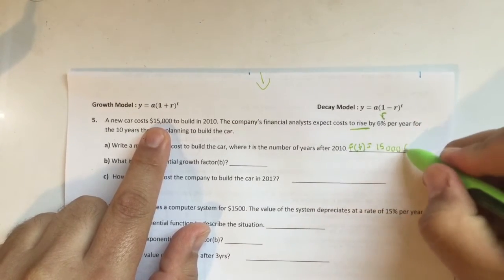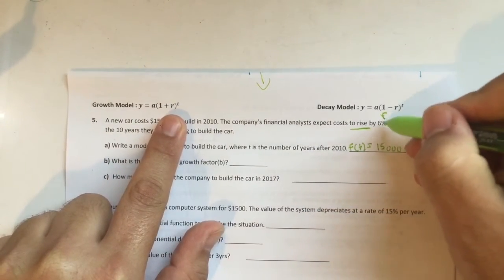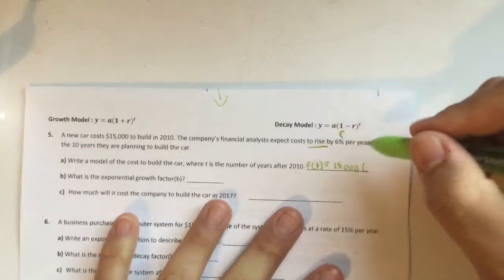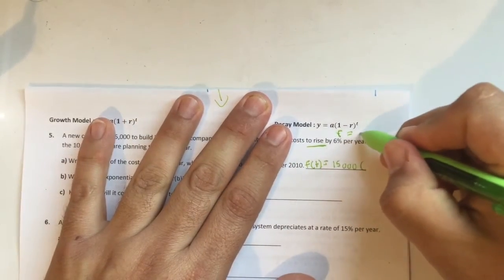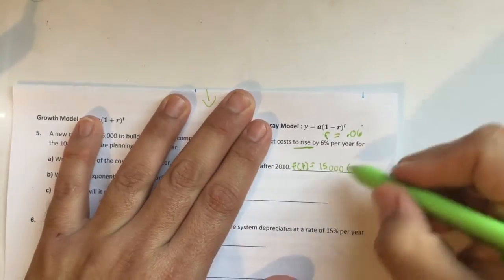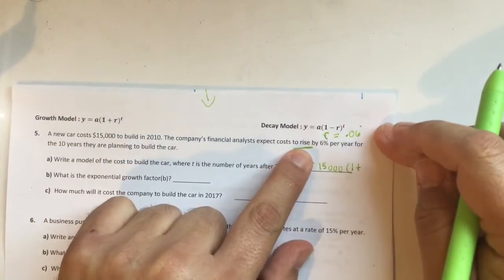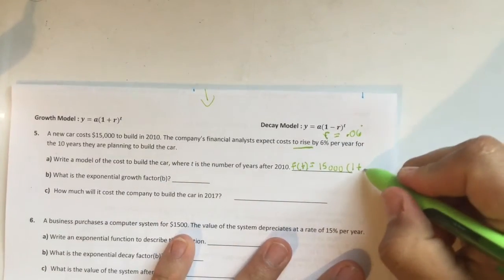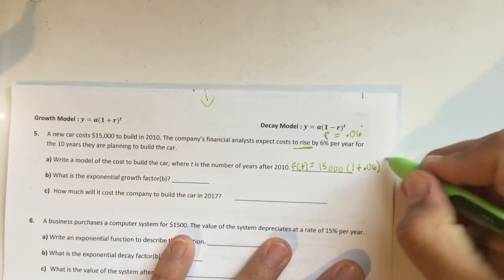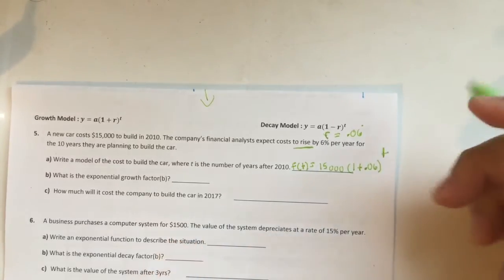Okay, and then we're going to do 1 plus r. Remember, since r is 6%, really, r is actually 0.06, right? That's what r really is. So when I do this, it's going to be 1 plus, and the reason why it's plus is because it's rising. So it's going to be 1 plus 0.06 to the t, because t stands for time and number of years.